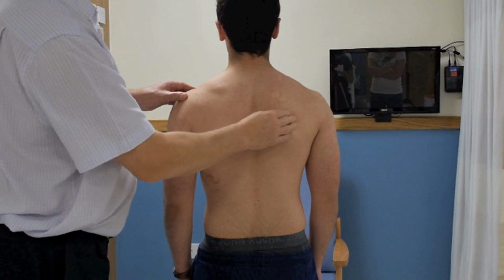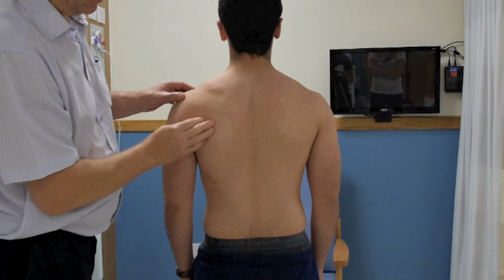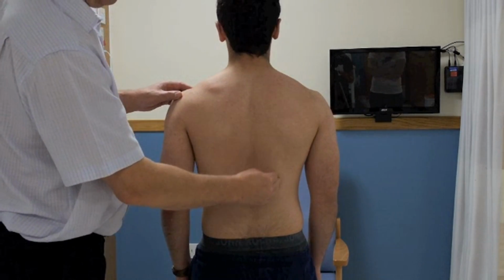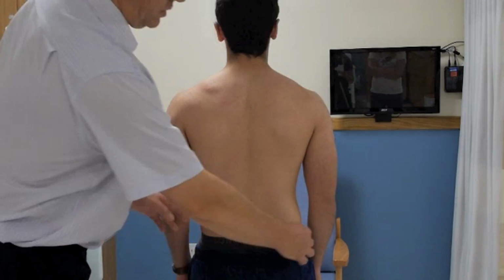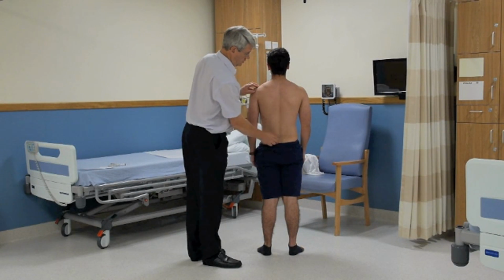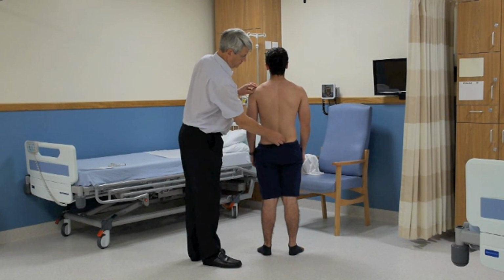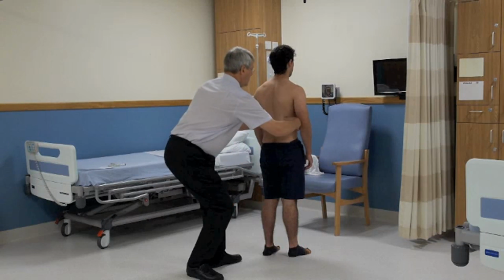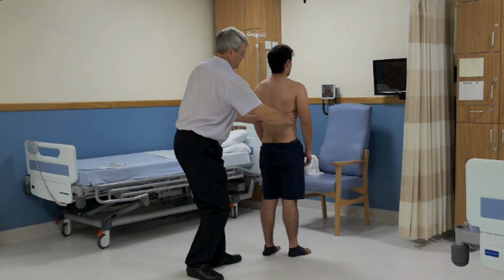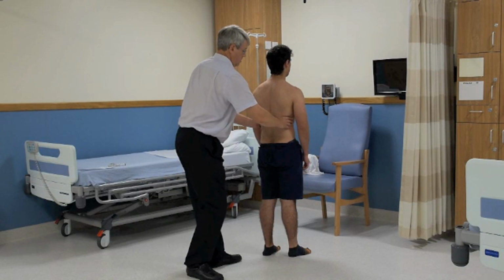Palpate the paraspinal muscle bulk either side of the spinous processes. Assess muscle bulk and note any spasm. Assess the iliac crest heights. Palpate both sacroiliac joints for tenderness. Finally, examine chest expansion for restriction. This may be a subtle sign of ankylosing spondylitis.